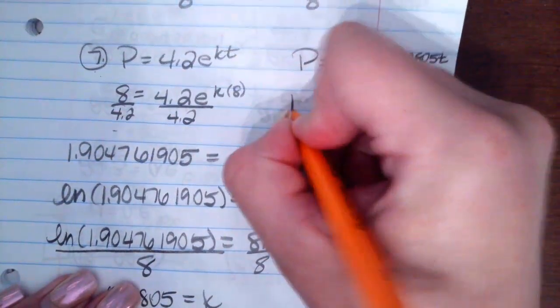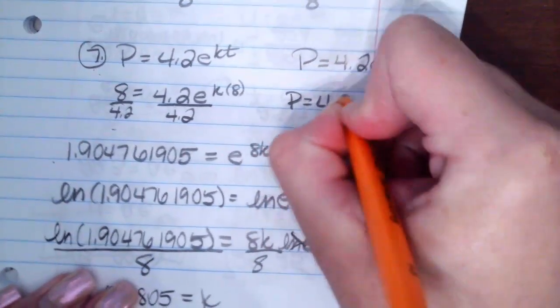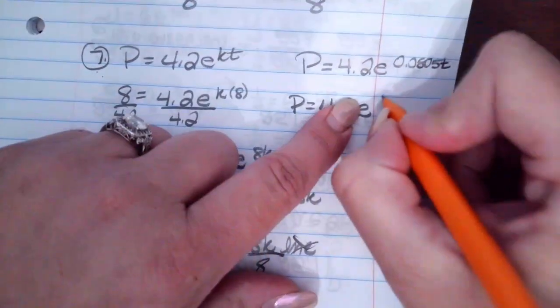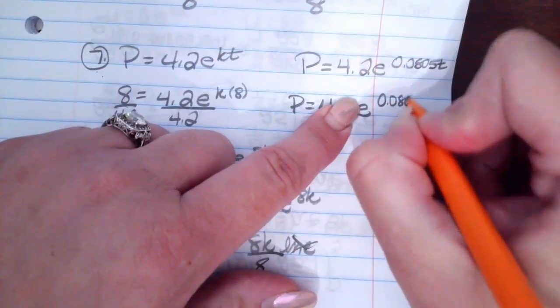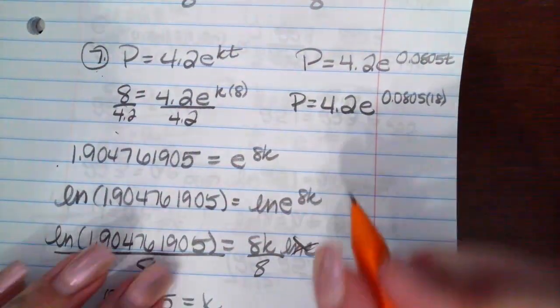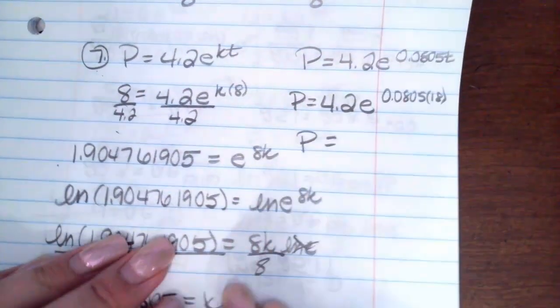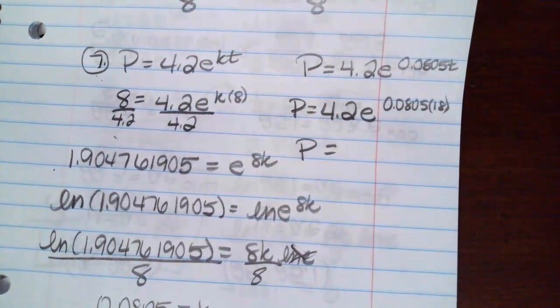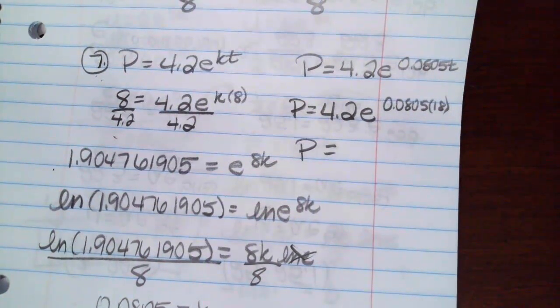So I've got P equals 4.2 e to the 0.0805 times 18. And I get P equals, hold on one moment, 4.2 times e to the answer times 18.